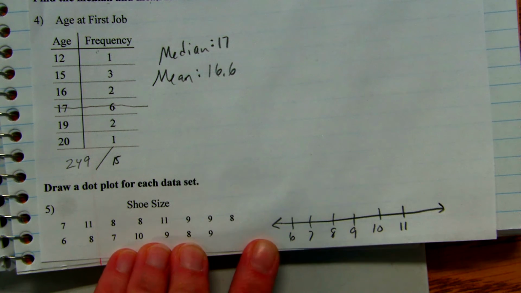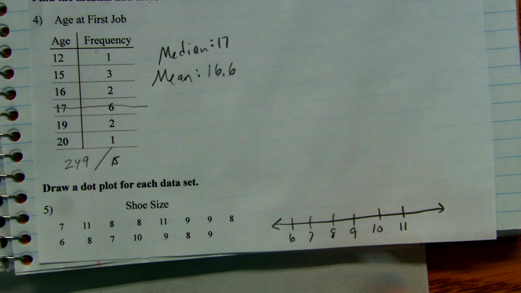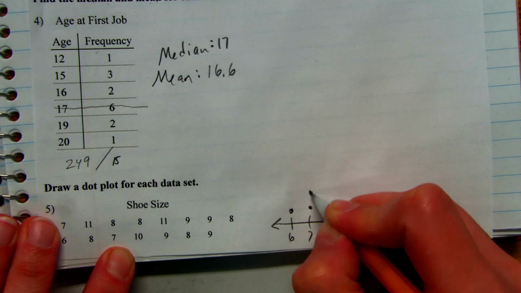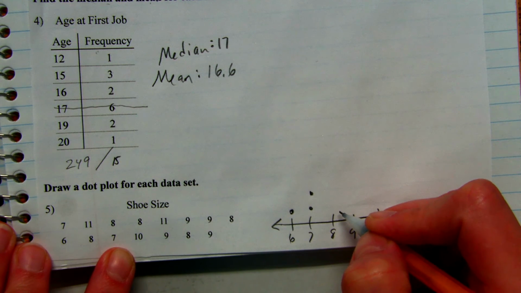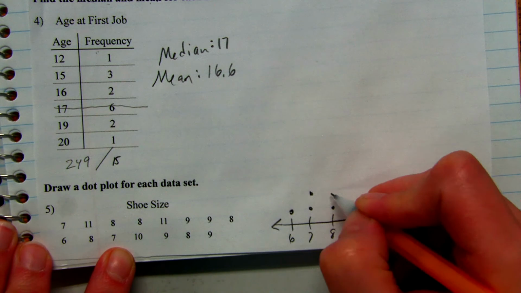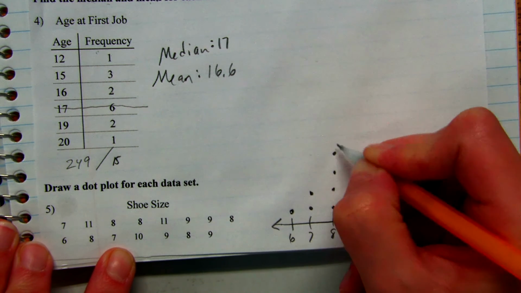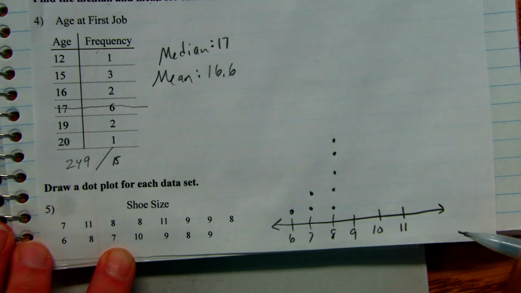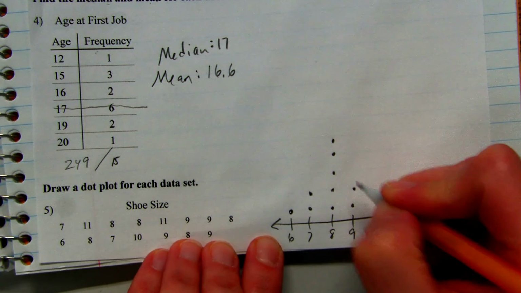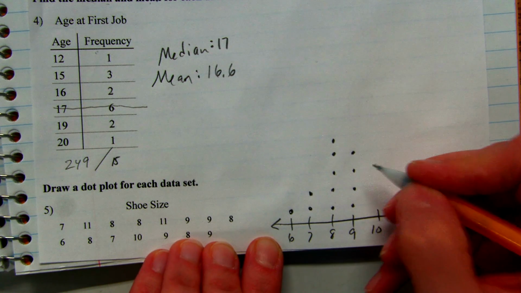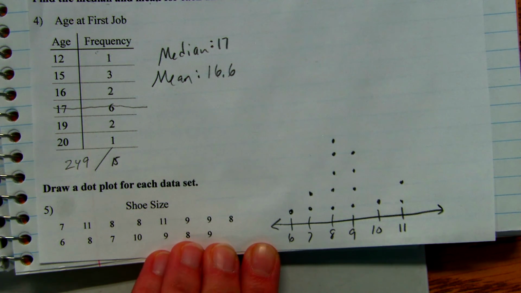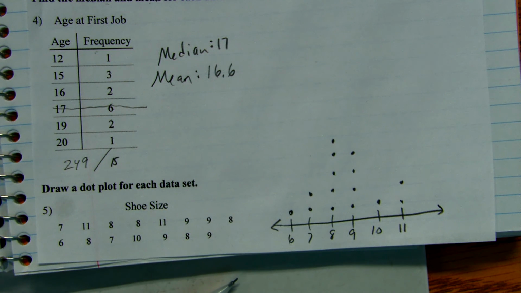So dot plot, we're just making dots. We don't skip anything. You want to just fill it in. So how many 6s do we have? 1. How many 7s? 2. How many 8s? 5. And I should have done this on graph paper. You just want to try to make them spaced pretty evenly. How many 9s? 4. Good job. And then 1 10, and 2 11s. All right, so that is making a dot plot. Good job.